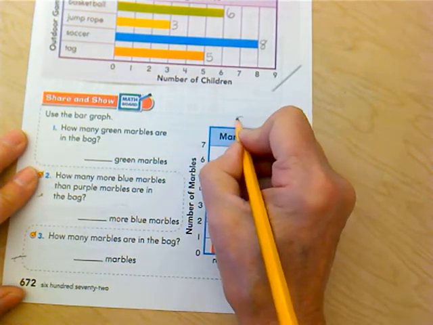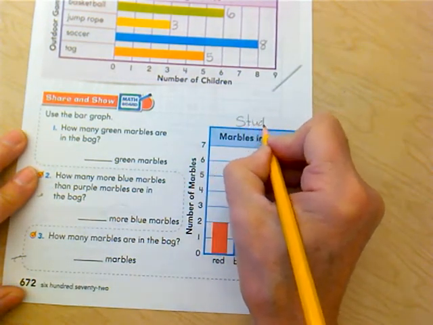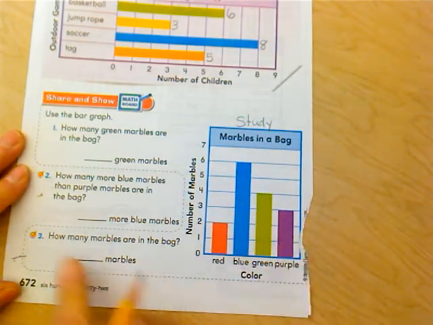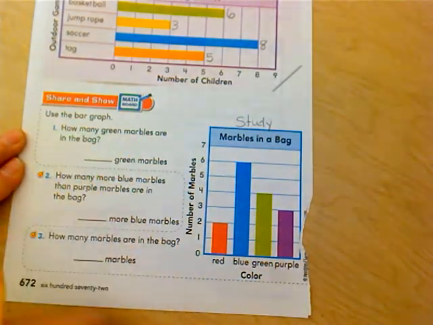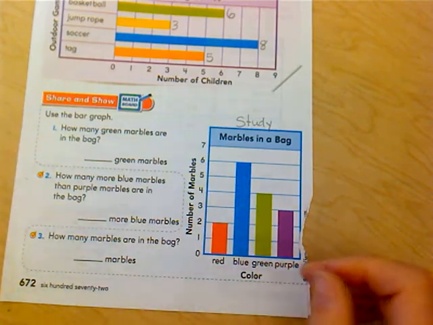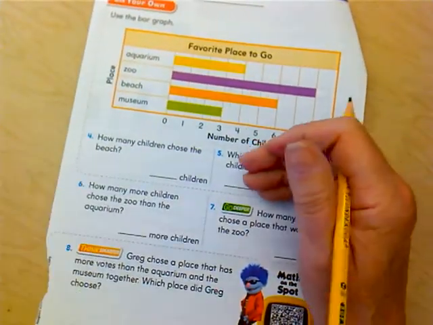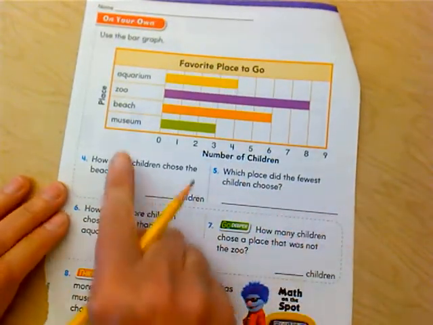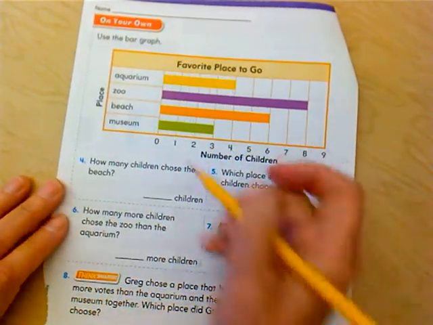So you want to study this bar graph first, write in all the information so that you can quickly answer these questions that are off to the side. Then we are going to move on to the next page, and you're going to be doing the same thing with this horizontal bar graph.